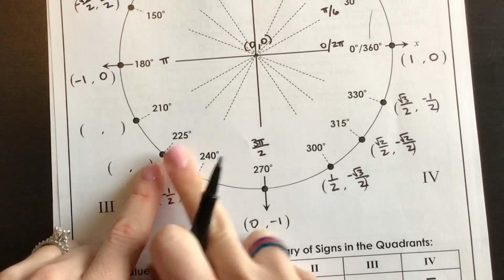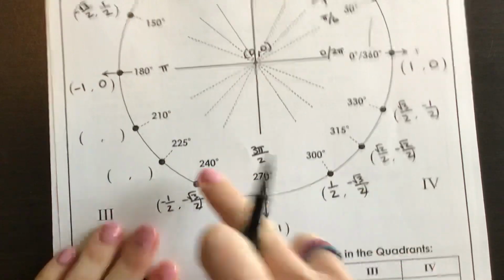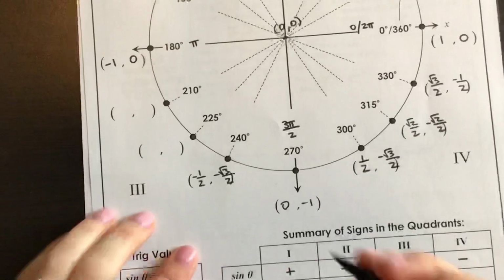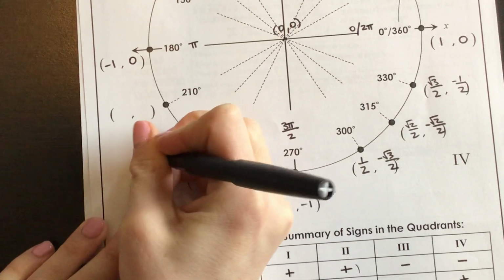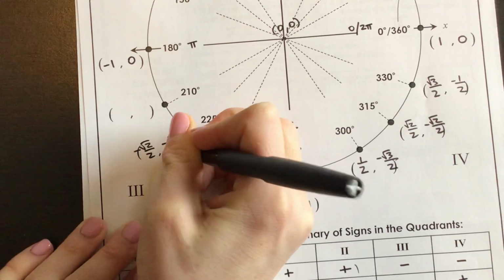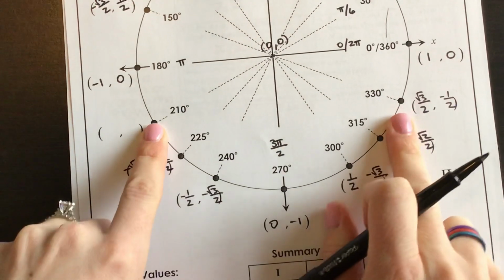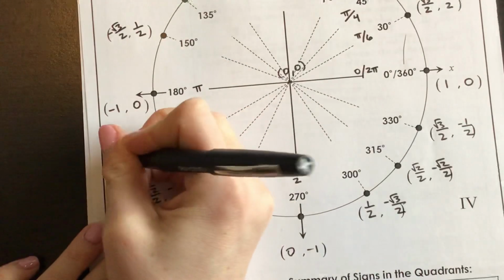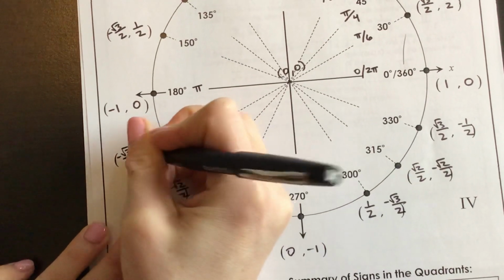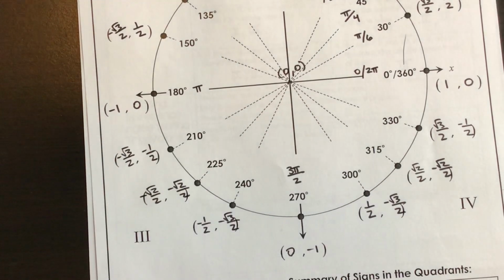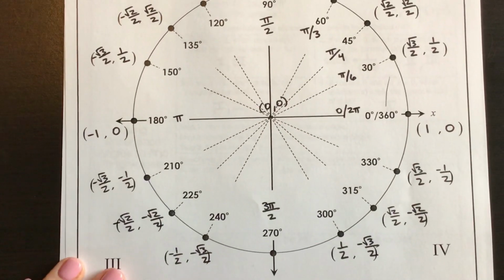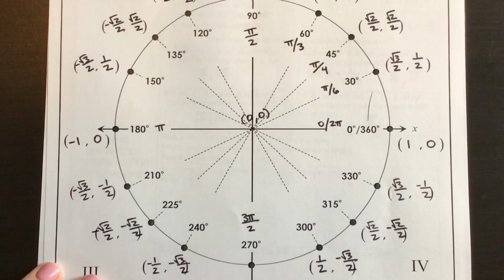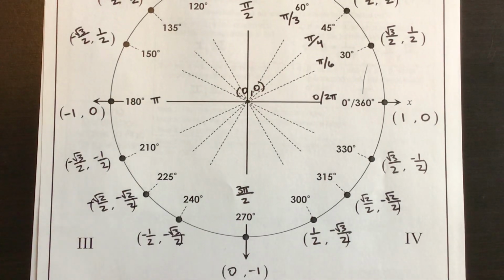This one, same y coordinate as this point, same x coordinate as this point. So negative root 2 over 2, negative root 2 over 2. And for this point, same y coordinate as this value, same x coordinate as this value. So negative root 3 over 2 for x, negative 1/2 for y. So that is our entire unit circle. We have every little bit of it filled out now. We're going to be using this a lot.